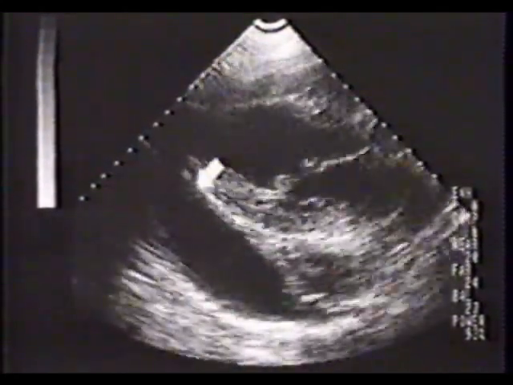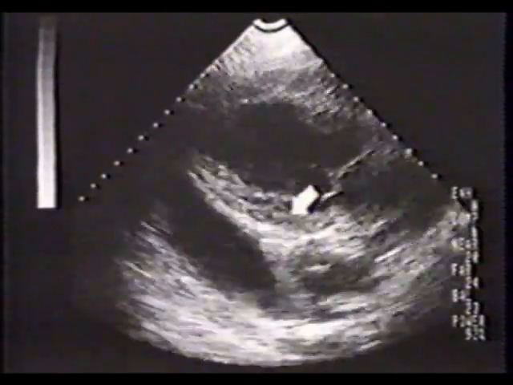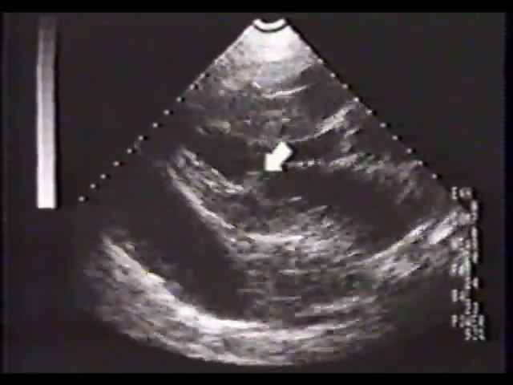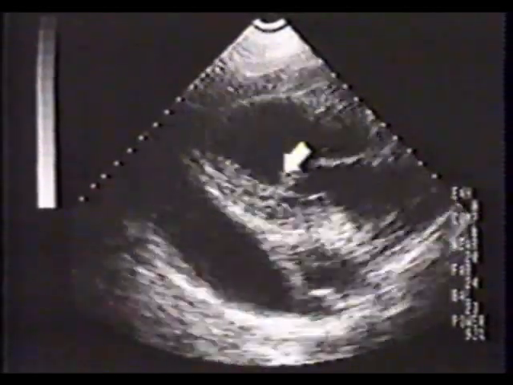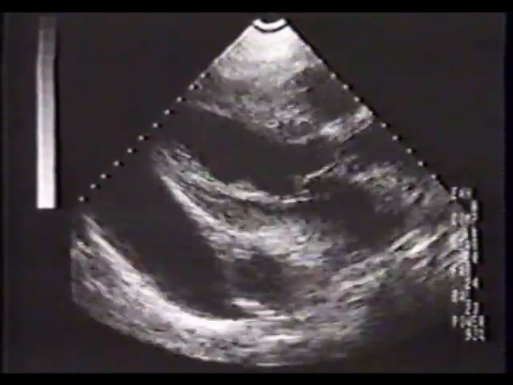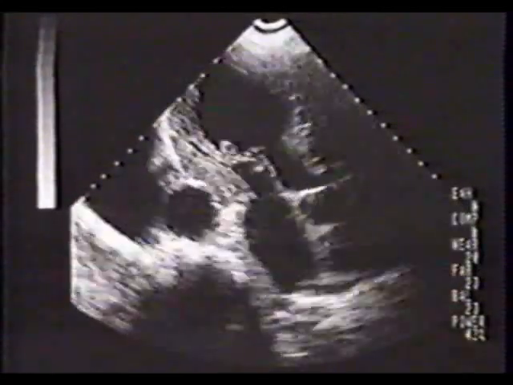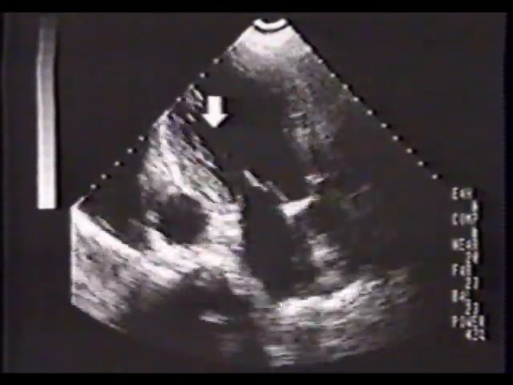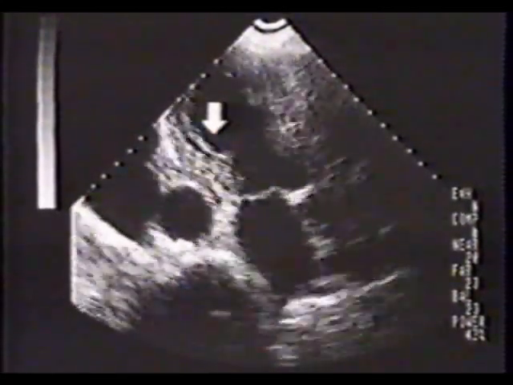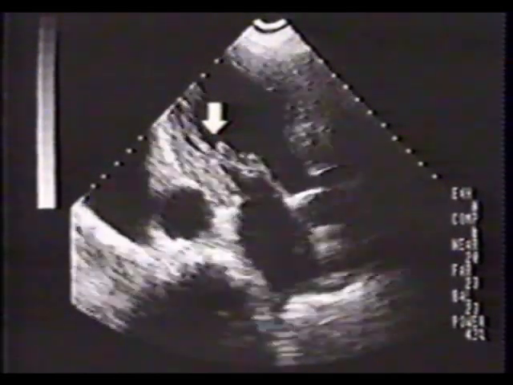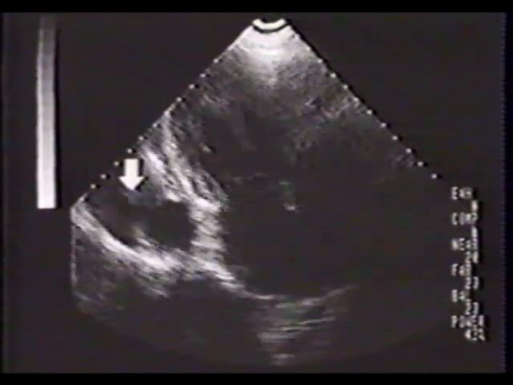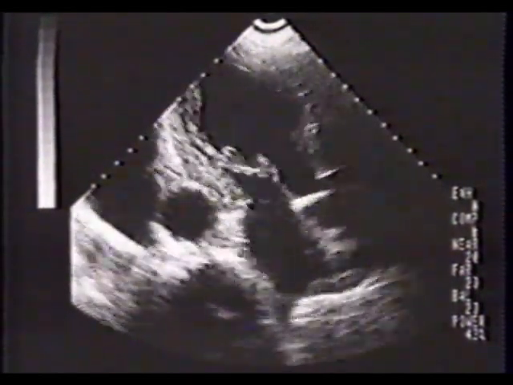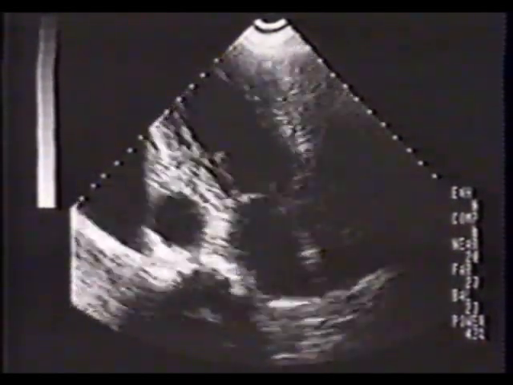This is the infarcted inferolateral wall, and you can again appreciate the wobbling of the head of the incompletely ruptured papillary muscle. This is a view of the partially ruptured posteromedial papillary muscle from the apex. The descending aorta and left pleural effusion are also evident. The patient underwent successful mitral valve replacement.